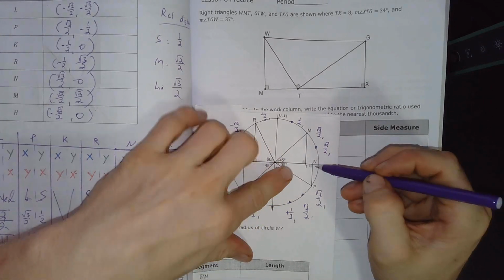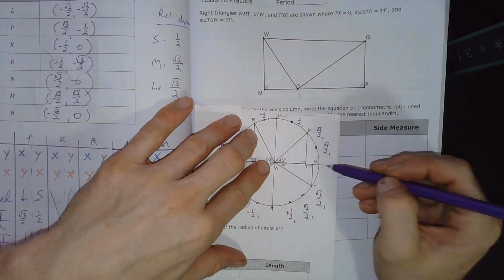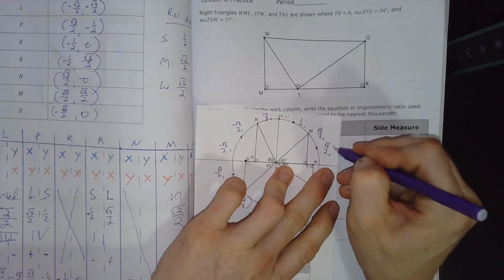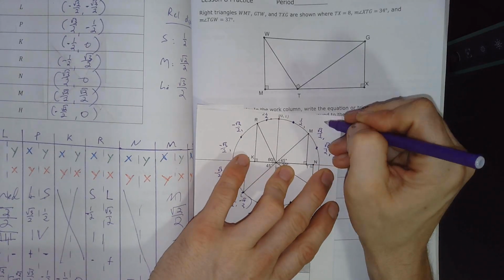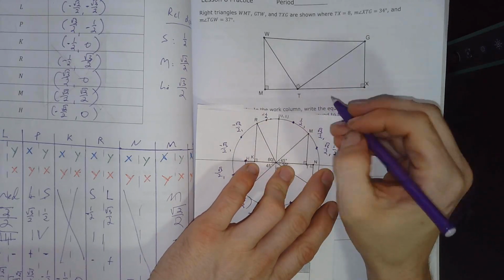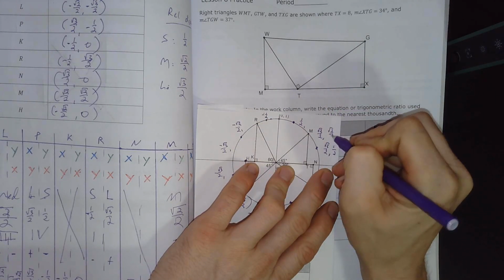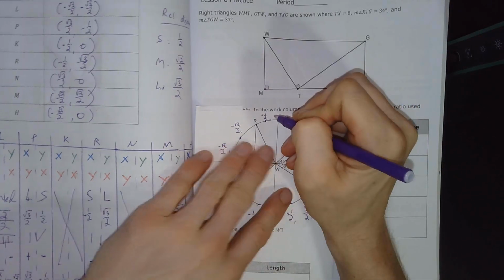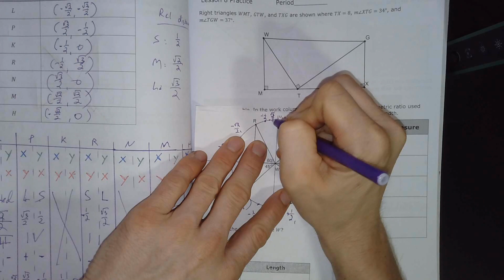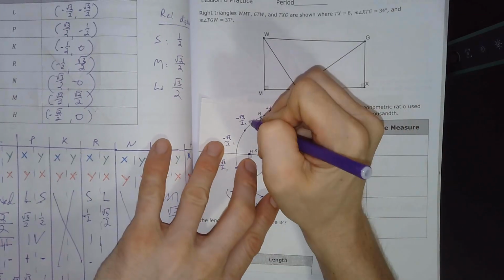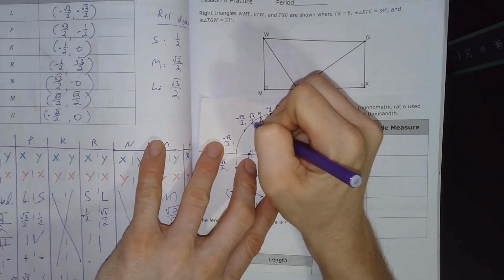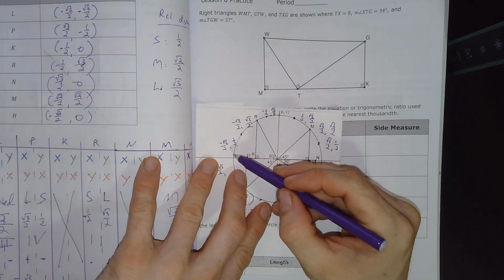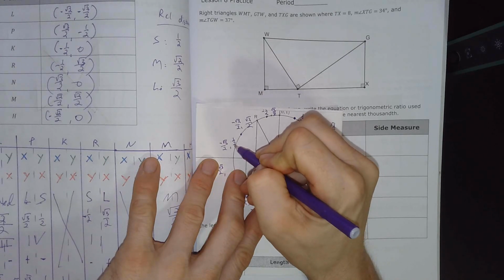Okay, the distance from the x-axis, from here to 0, this is my shortest, 1/2. And it's positive. These are all going to be positive up here. Square root of 2 over 2. Longest, square root of 3 over 2. Square root of 3 over 2. Square root of 2 over 2. 1/2. Shortest distance for this point that I didn't draw.